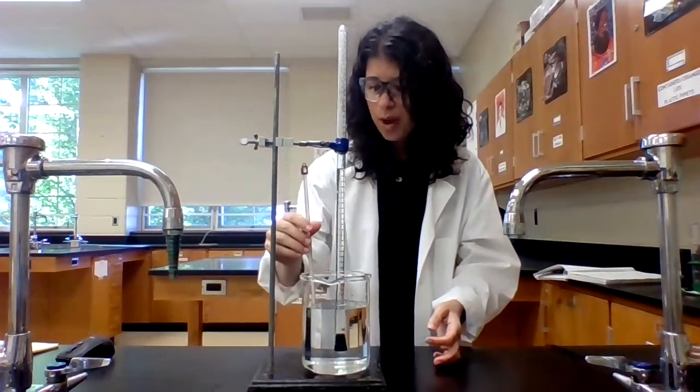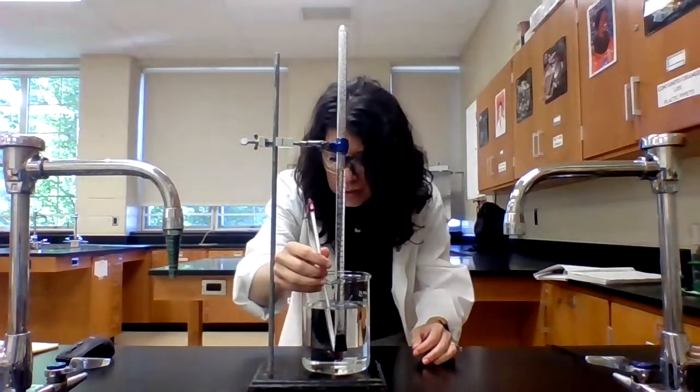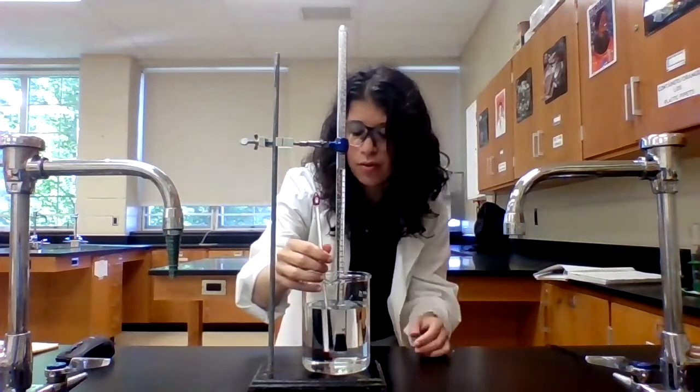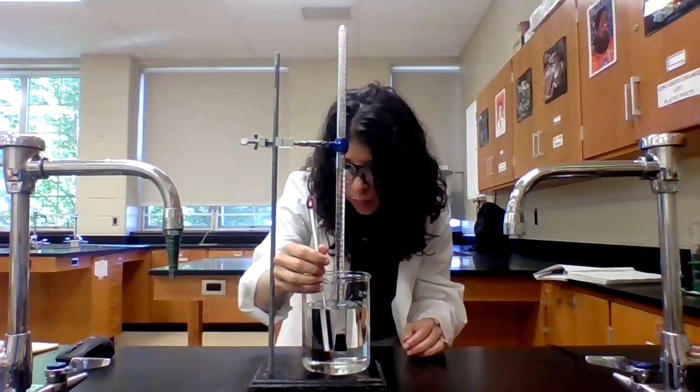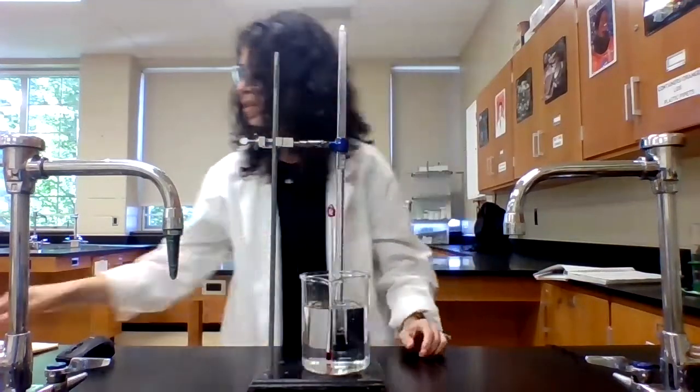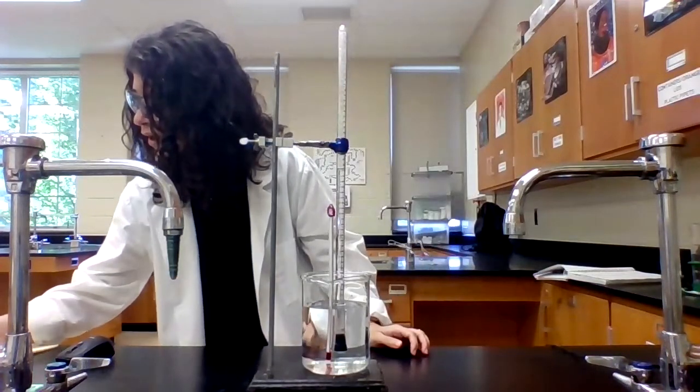So I have my thermometer here in the beaker. The water is a little bit warmer than the room temperature. And so this is reading 21.5 degrees Celsius. So I'm going to record that as well.